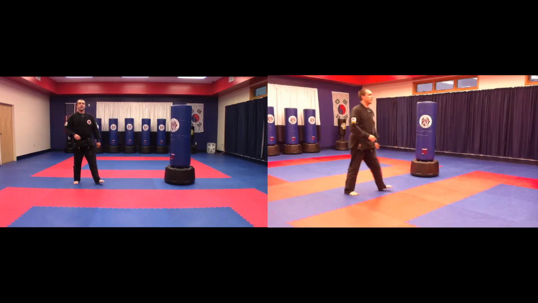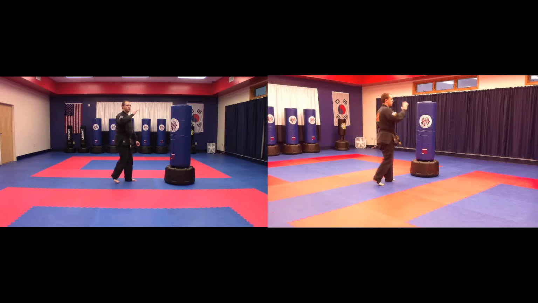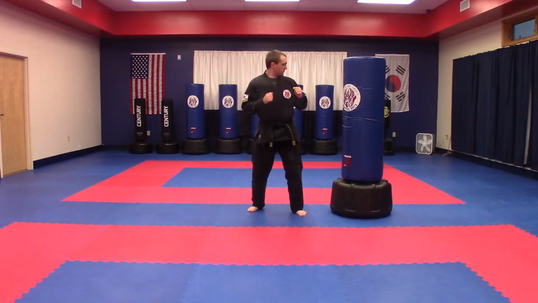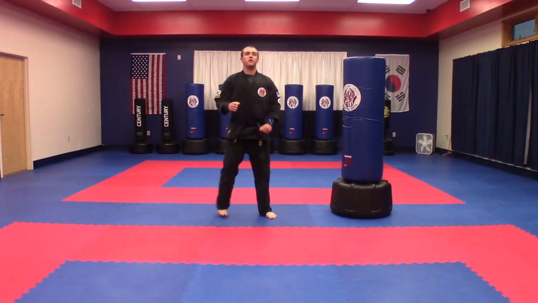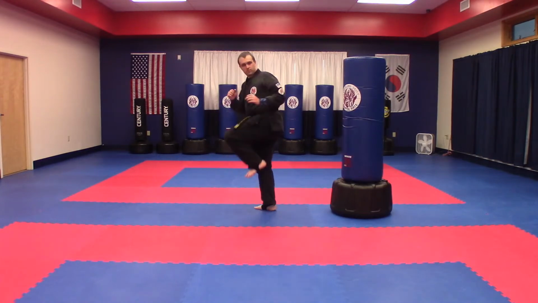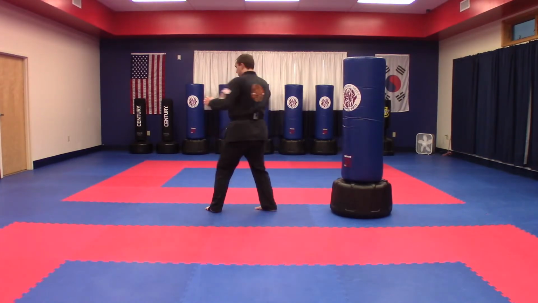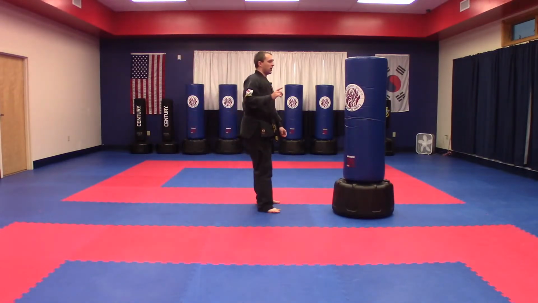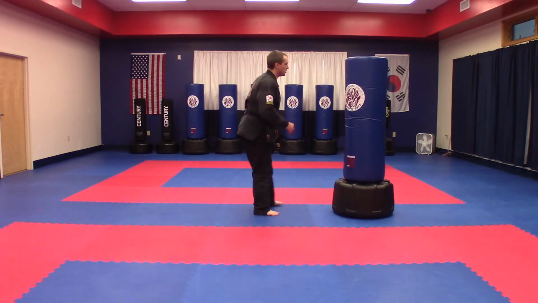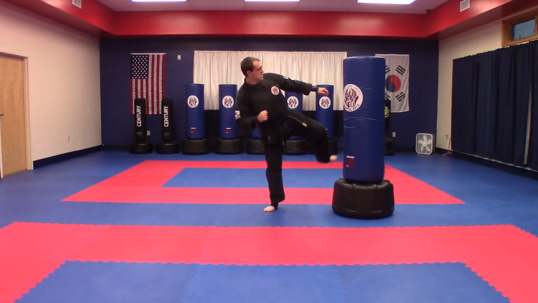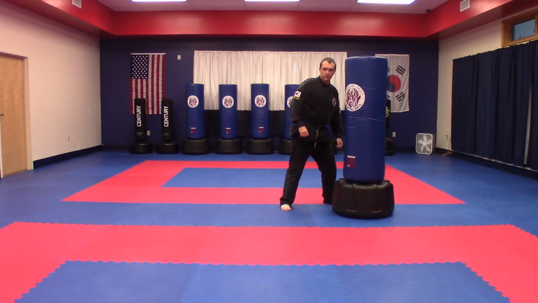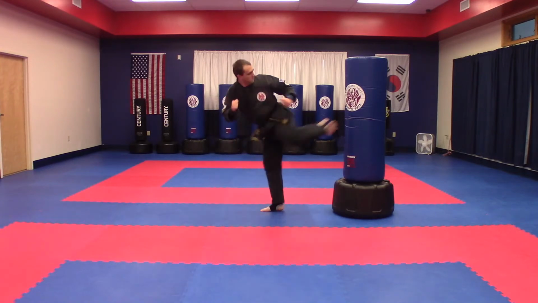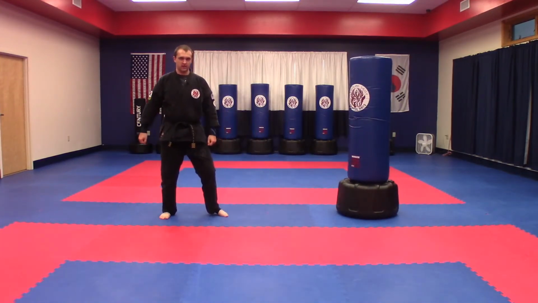Now, other thing is don't fall through it. So let me go back. Beginner version, set the foot down, kick. Advanced version, pick it up here and kick. Pick it up, follow it to the target. Now, don't kick and fall into it. We see that a lot. People go here and they'll go here and they'll fall right down this way. Control your kick. Kick and recoil. Throw your kick, then reset.